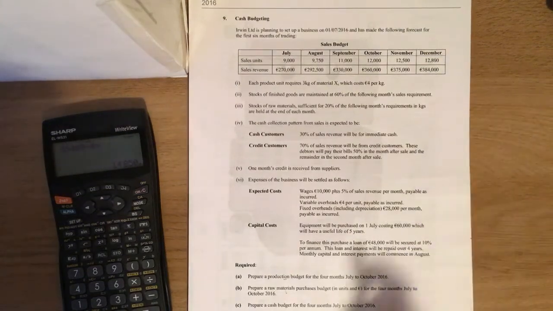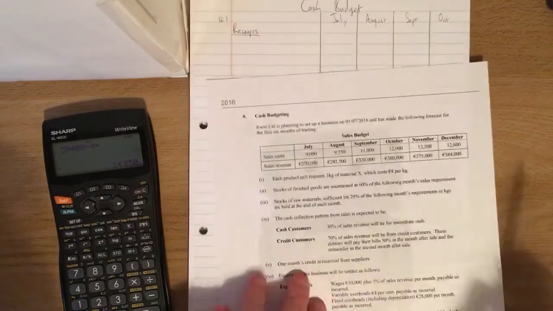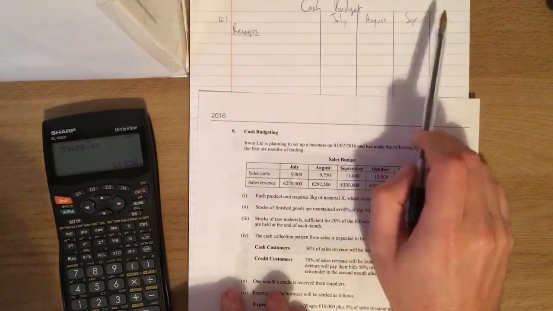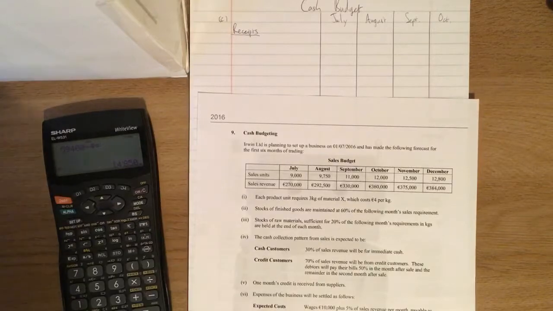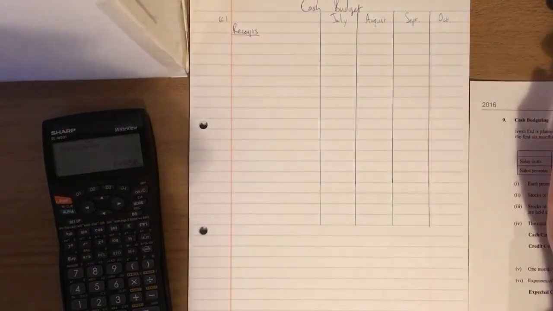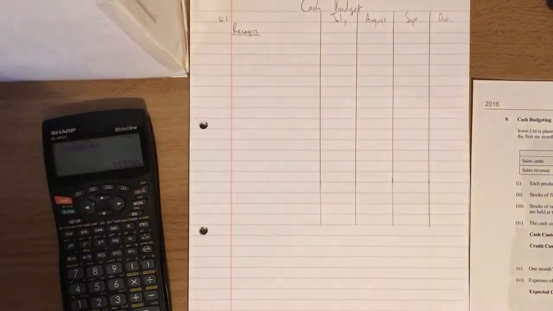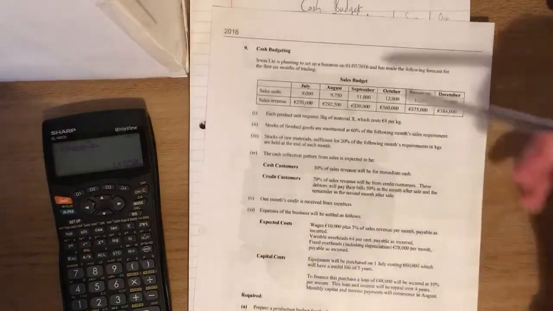Right, so on to the cash budget for July to October. So July, August, September, October, you don't need to do the November. You won't be using that, like you needed it in the production and the raw materials purchases budget. So as normal, we'll start with receipts. What information are we given about receipts?